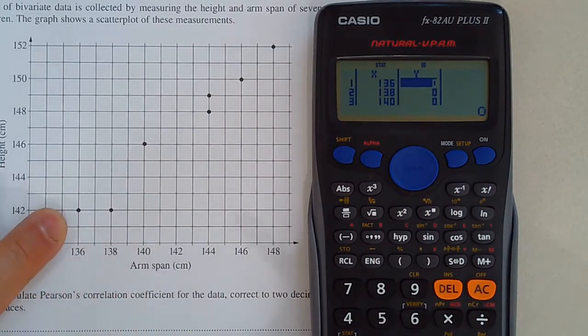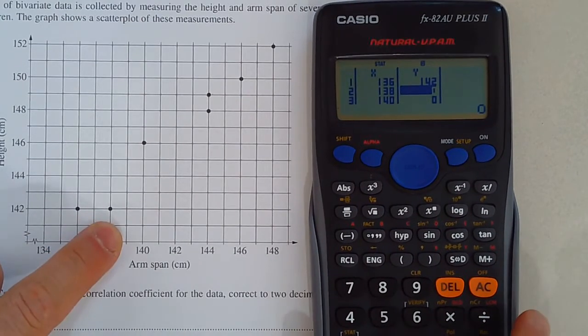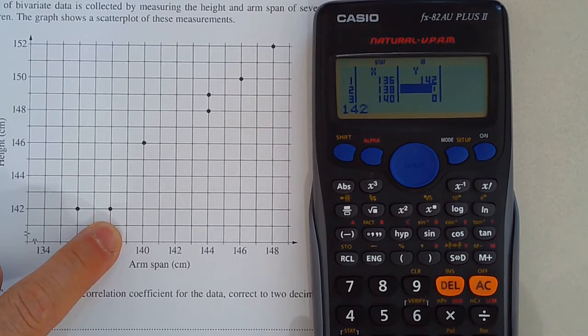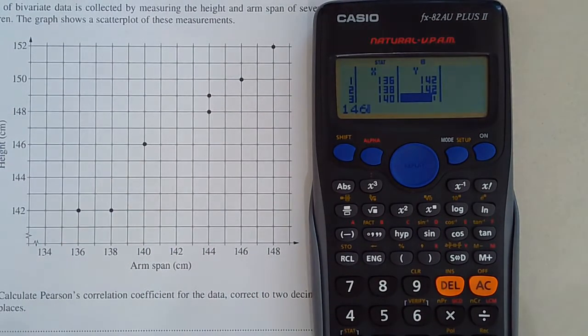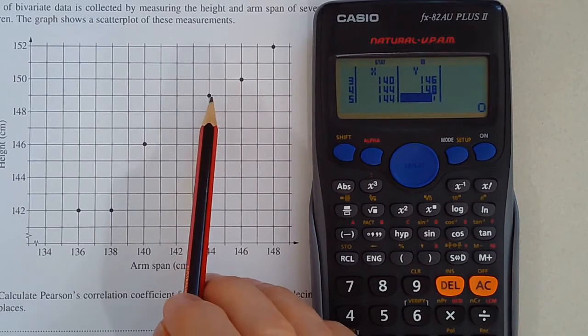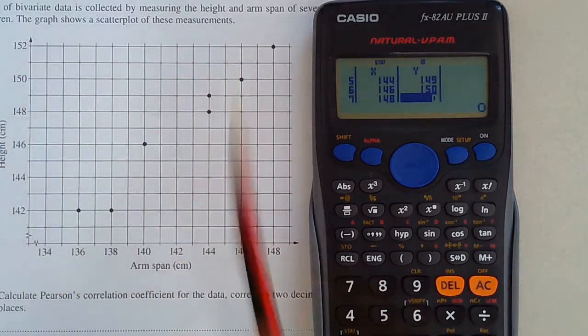So we have 142. We have another one that's 142. This one's 146. This one's 148. This one's 149. This one's 150. And this one is 152.